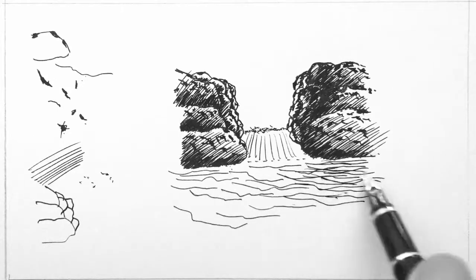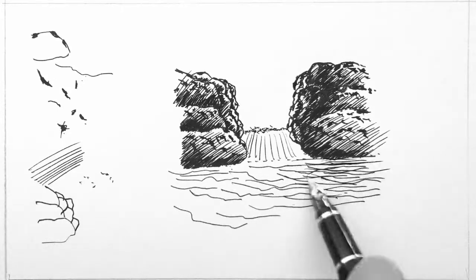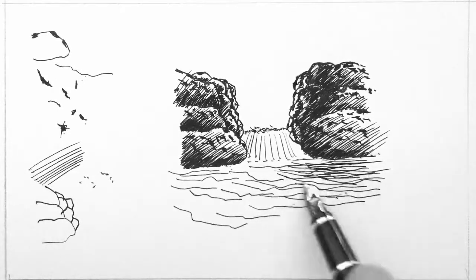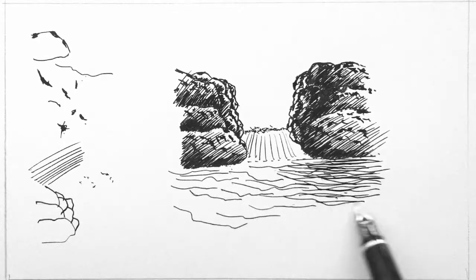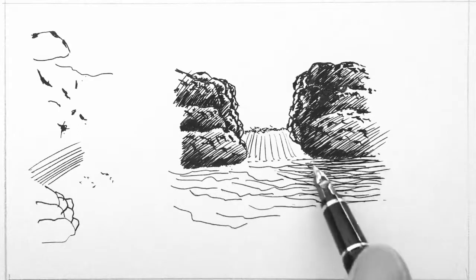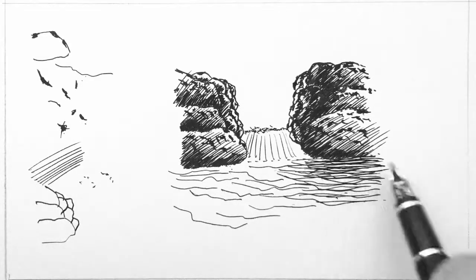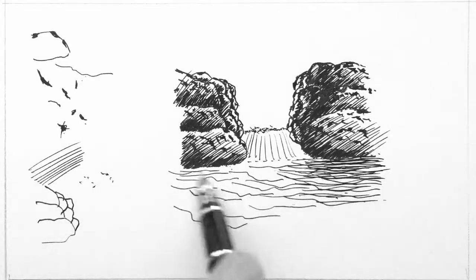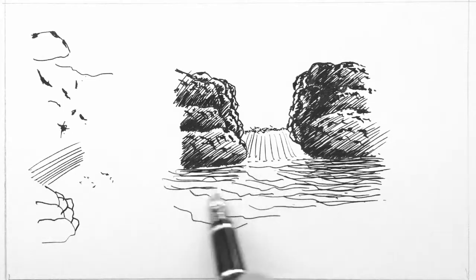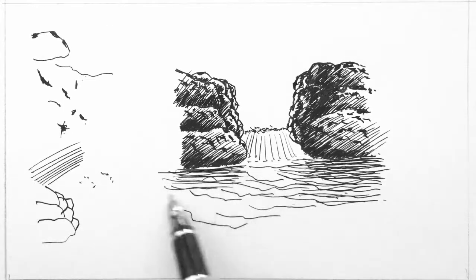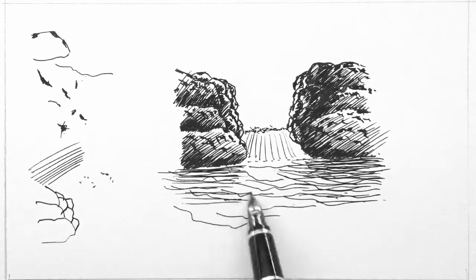Just keep adding, keep moving your hand, and what you will see is that as you add more lines, it will start to get darker, and that will then start to indicate a kind of reflection of this stone wall. So as you can see over here, now this is becoming darker, and this is actually giving a kind of feel for the reflection of that stone wall. And I will do the same for the other edge, the other bank as well.